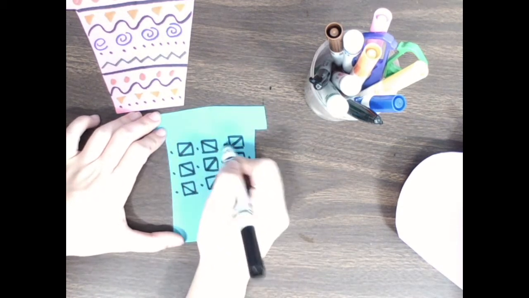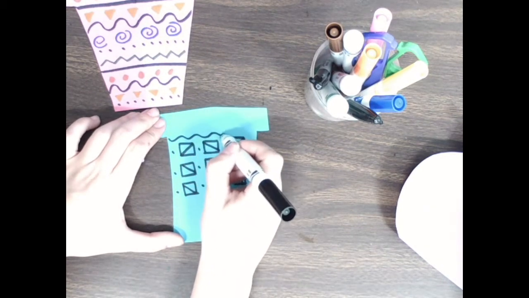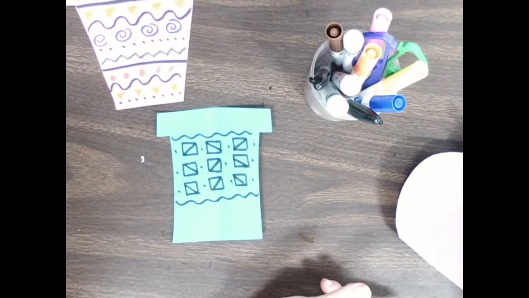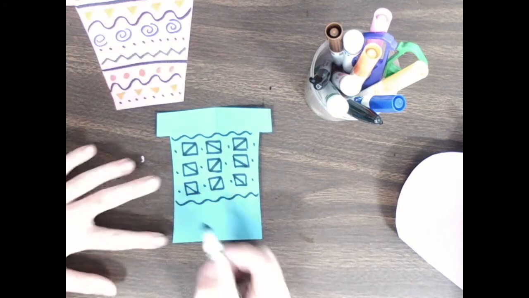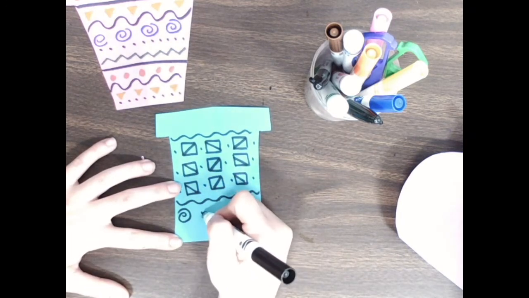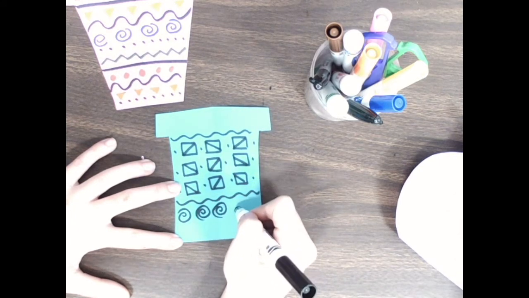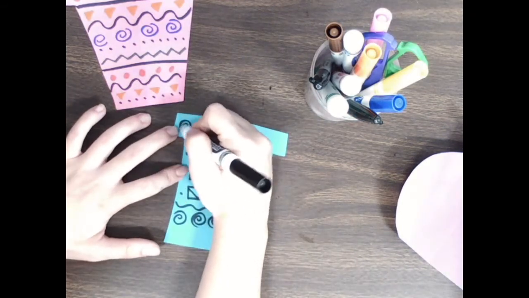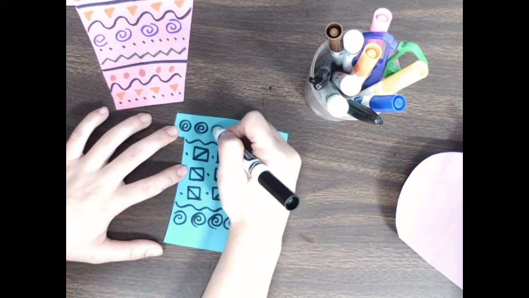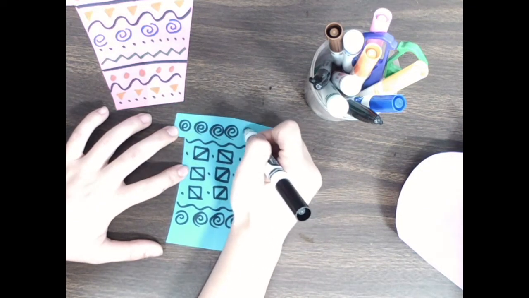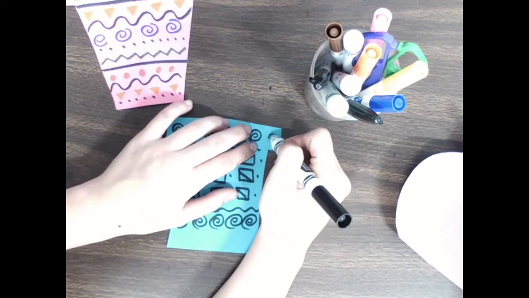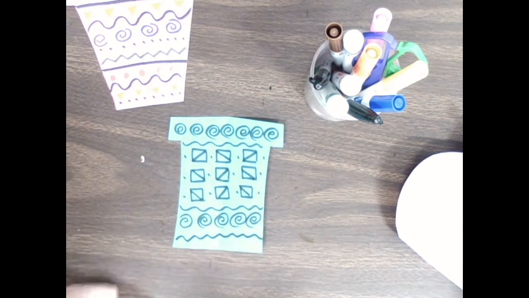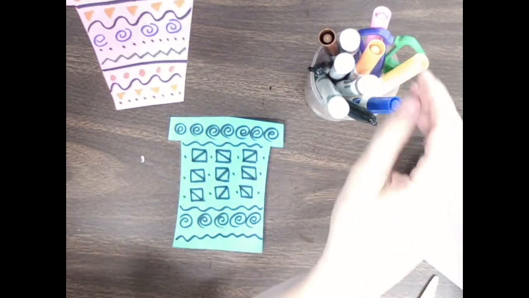What patterns can you make that are different? And then I can go and color some of those in.